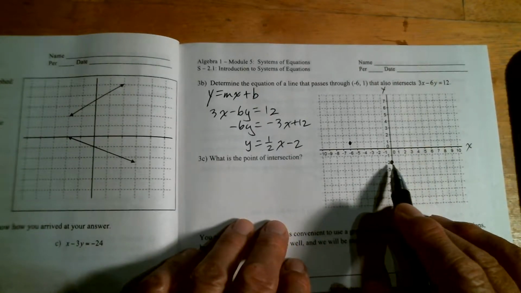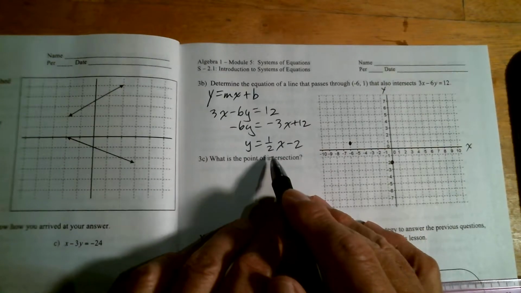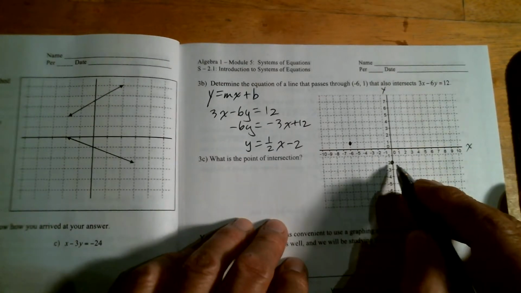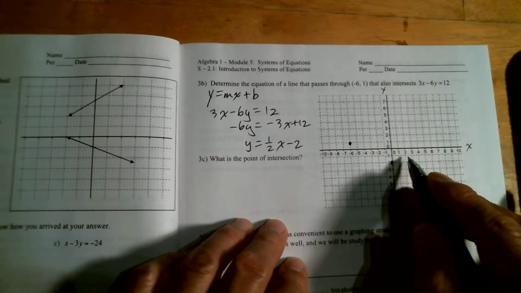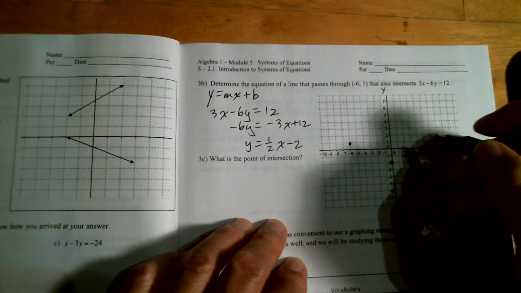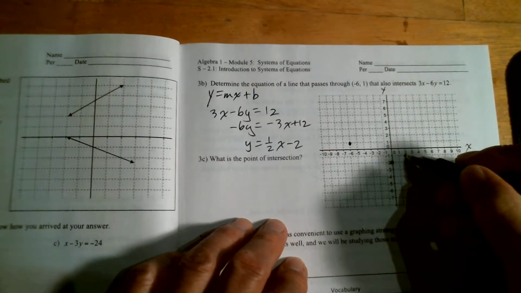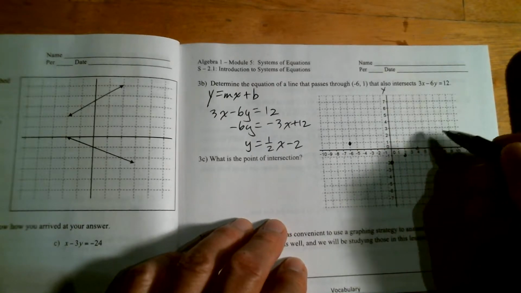Y-intercept is negative 2. What is the slope? Slope is 1/2. That means for every unit I go up 1, I go 2 to the right. That's what it means. 1 up, 2 to the right. 1 up, 2 to the right. Here's another point.